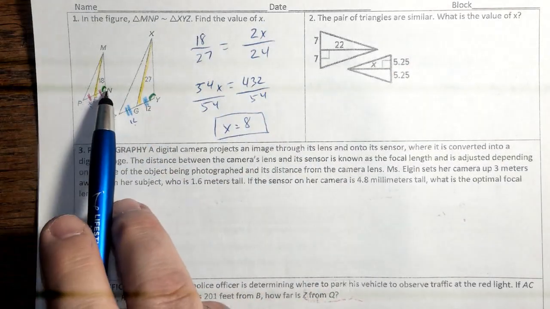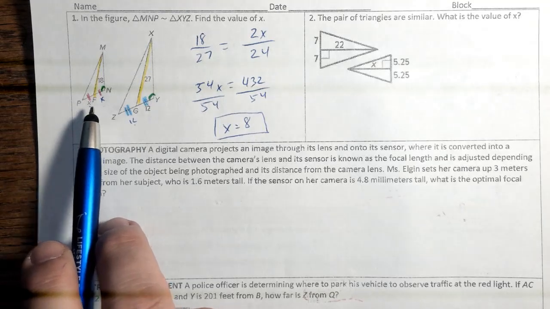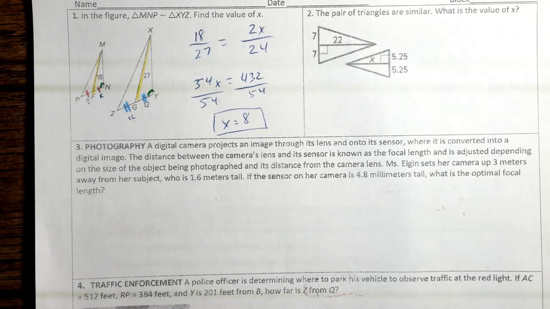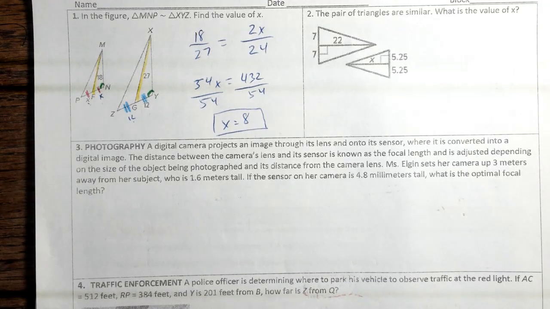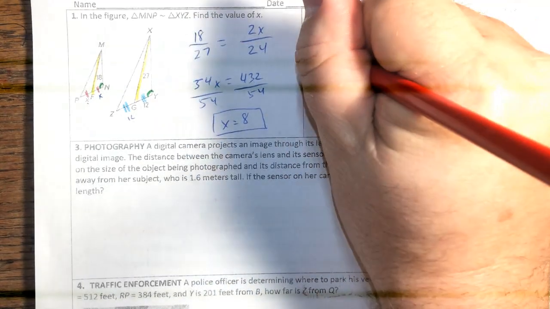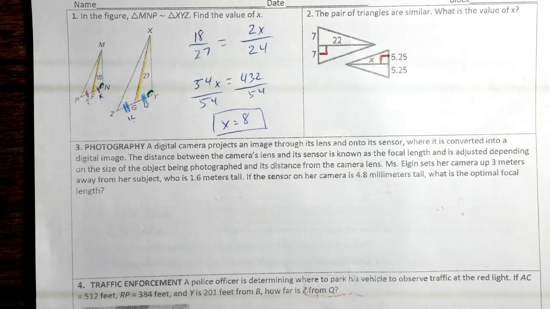So 18 to 27 is going to be the same as either 8 to 12 or 16 to 24. Either way, we would have gotten the same thing. But I prefer to teach you guys a certain way and be consistent with it. It helps when we're discussing it, and if I'm looking at your scratch work, then I know what I'm dealing with. All right, number 2.